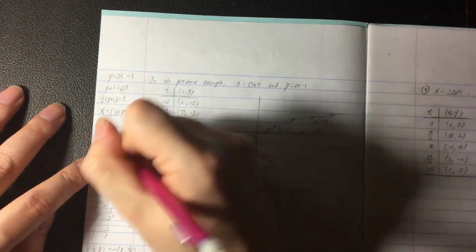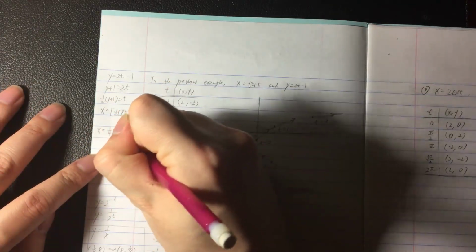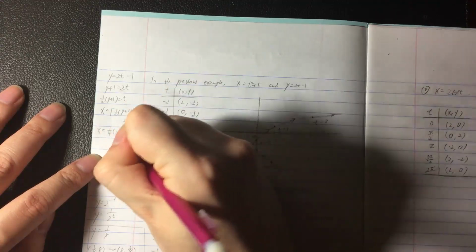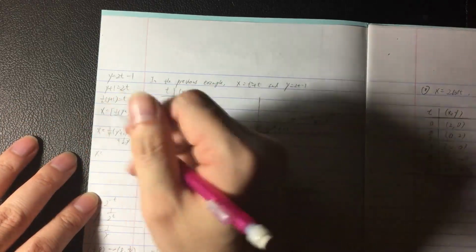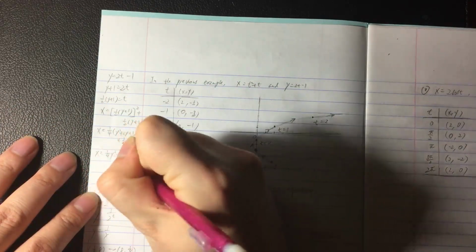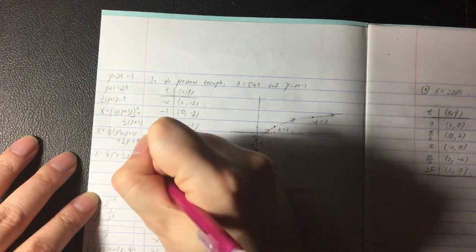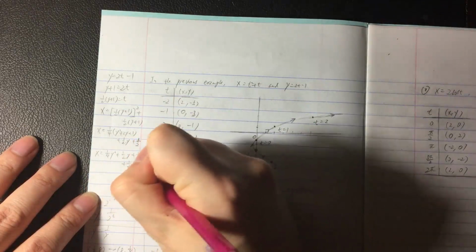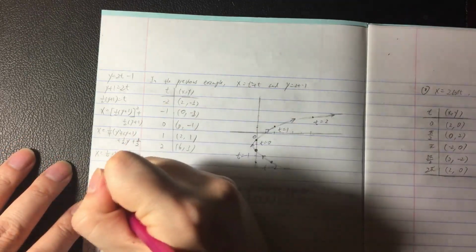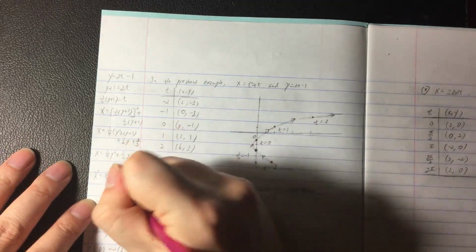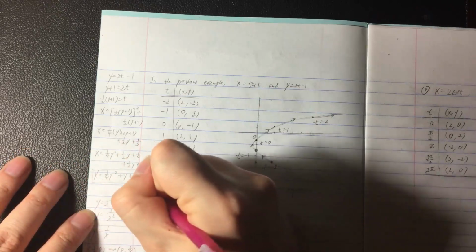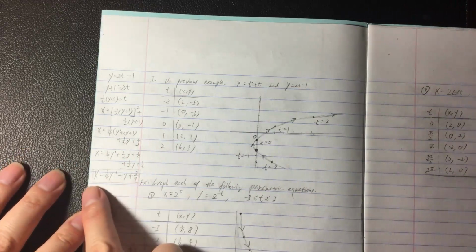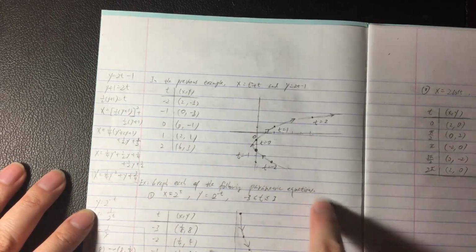Then I can simplify the equation. I get 1 over 4 times y squared plus 2y plus 1, plus half of y plus 1, which is half of y plus half. Then I can distribute 1 over 4. I get 1 over 4 y squared plus half of y plus 1 over 4, plus half of y plus half. If I combine like terms, I have x equals 1 over 4 y squared plus y plus 3 over 4. And we see that this is a second degree function. This is a parabola, and this graph matches a parabola here.